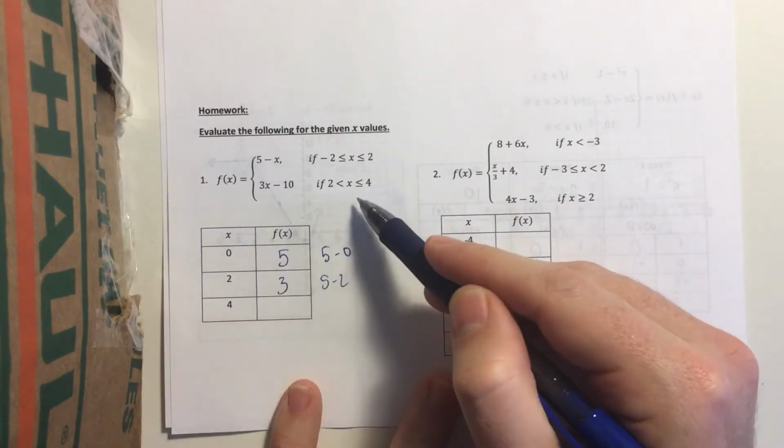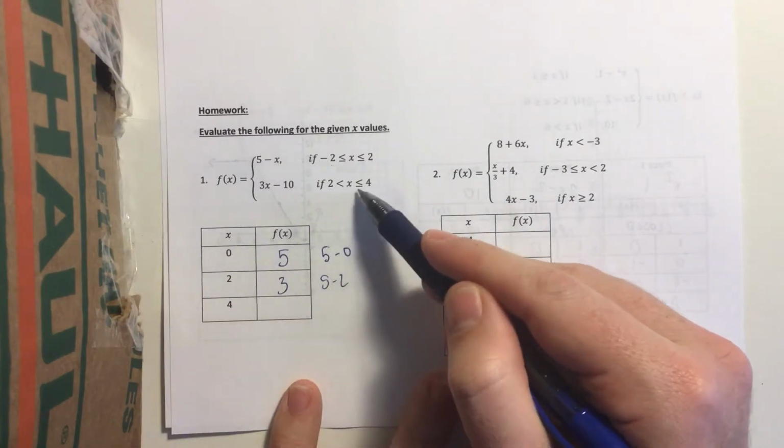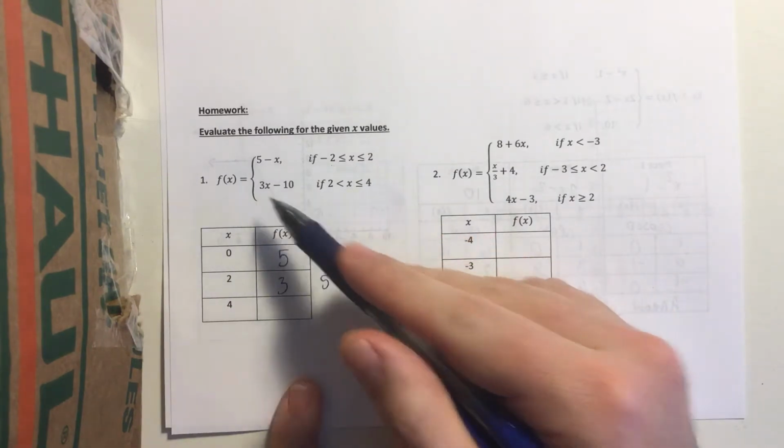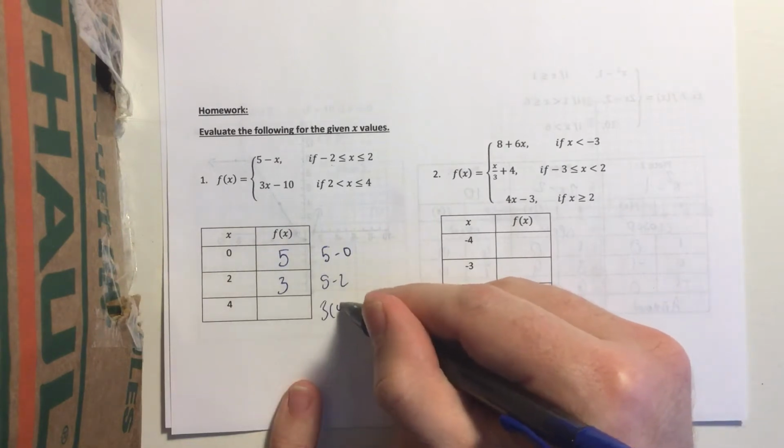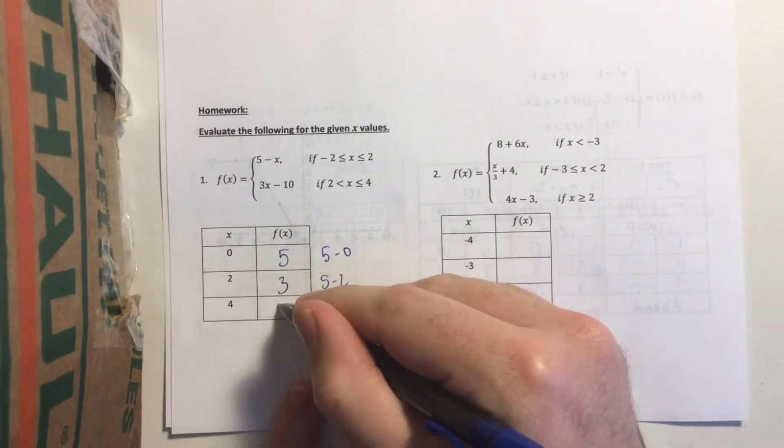And then 4 is in this domain up here. X values less than or equal to 4. So if I plug in here, 3 times 4 minus 10, we're going to get 2.